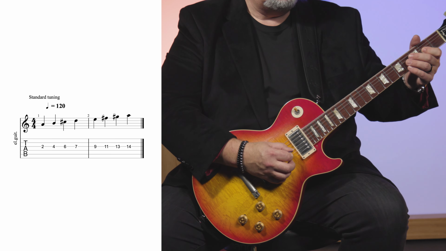Numbers arrayed horizontally left to right across the tab indicate a series of notes that should be played consecutively, one after another. For example, this is an A major scale played on the 3rd or G string.